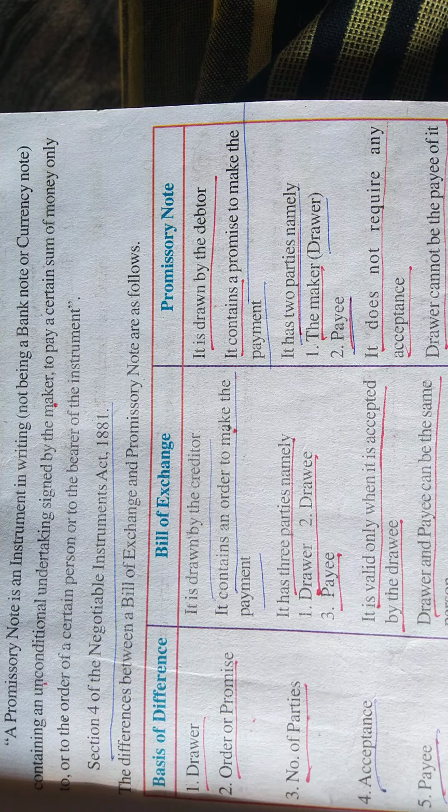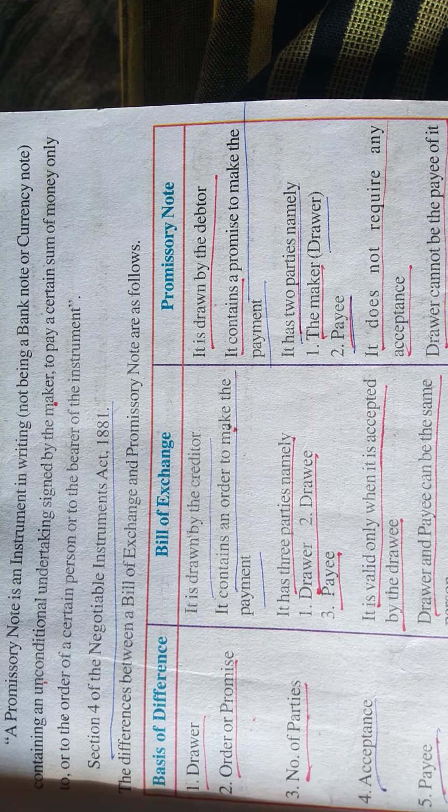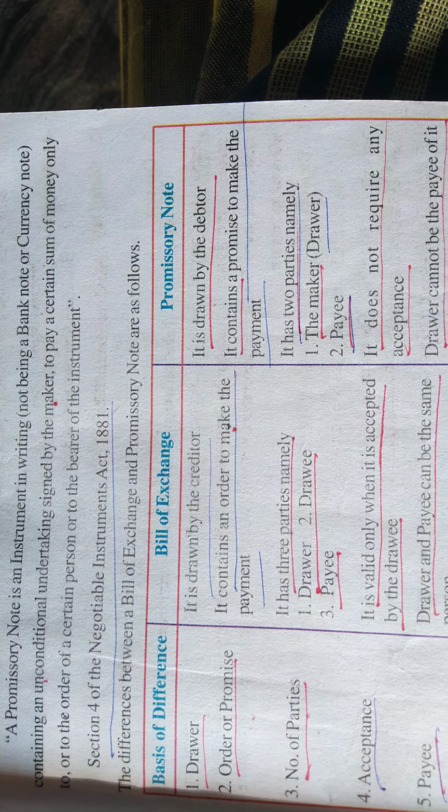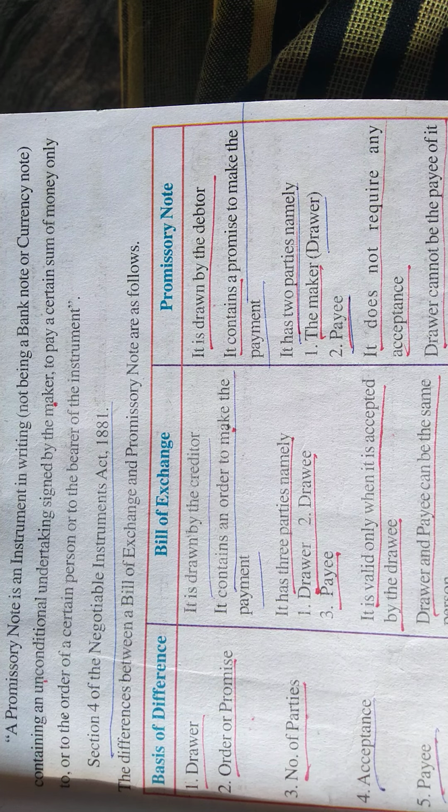In case of the drawer, a bill of exchange is drawn by the creditor, but a promissory note is drawn by the debtor. Second, a bill of exchange contains an order to make the payment. As we already know, a bill of exchange is nothing but an order. Whereas the promissory note contains a promise to make the payment. Only a promise is there, and it is an order in case of a bill of exchange. So a promissory note is only a promise.